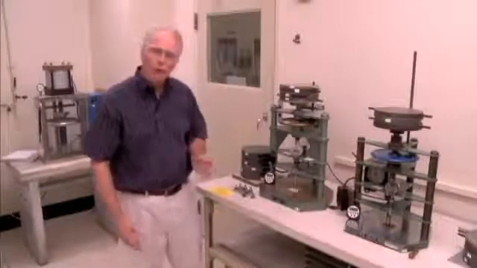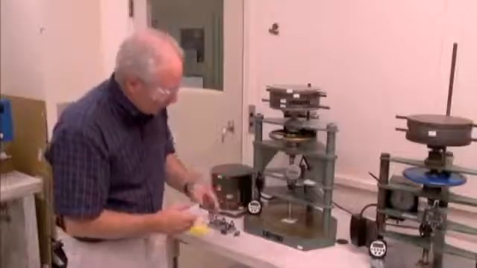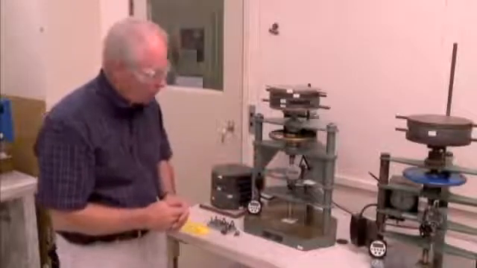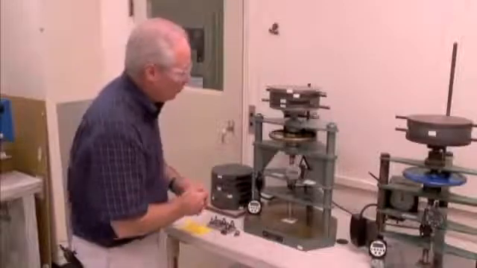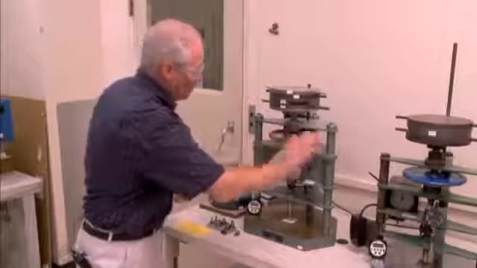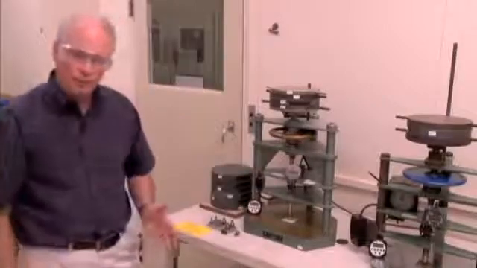Now, the test is really quite simple. The flooring sample is installed in the machine with the appropriate foot. The lab technician will take the initial thickness or the initial reading on the flooring sample. The load is then applied directly to the foot for the appropriate amount of time.